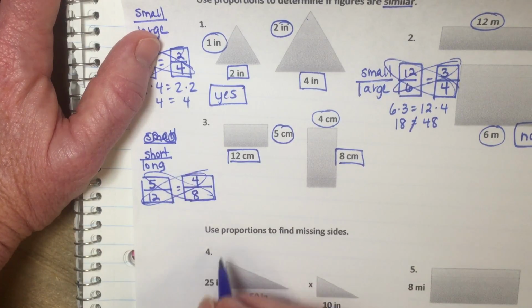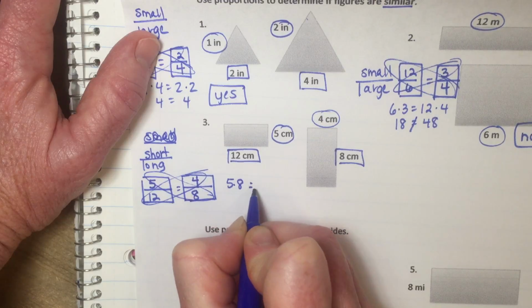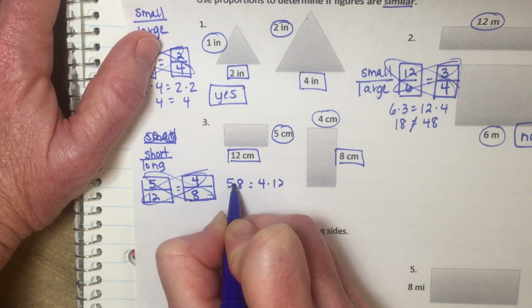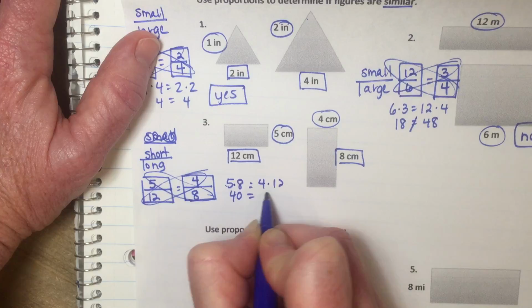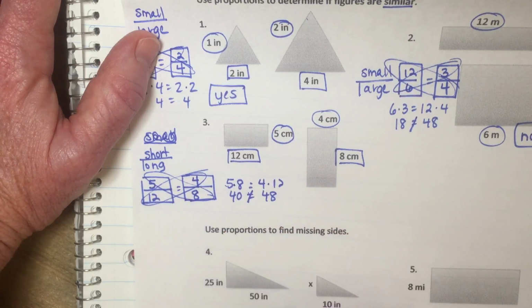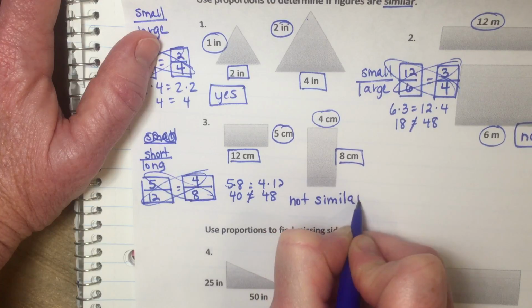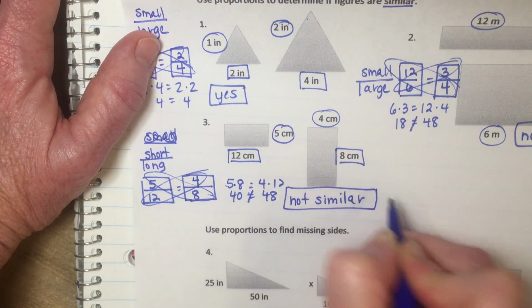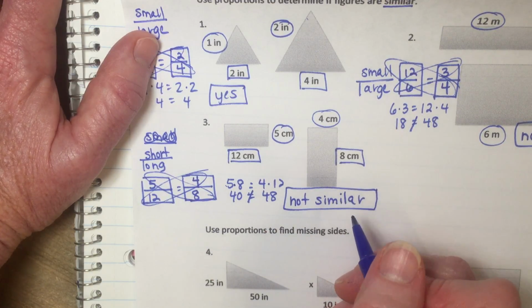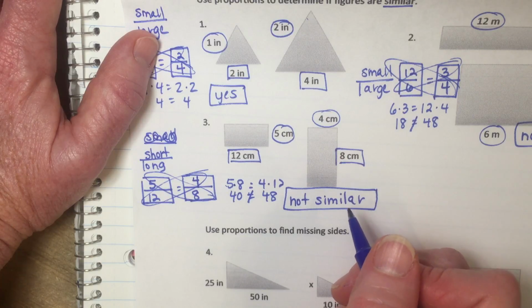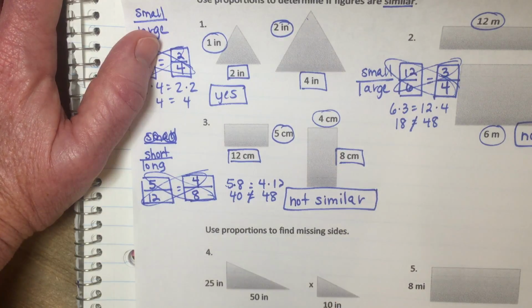Check their cross products. 5 times 8 and 4 times 12. Are these going to be the same? 5 times 8 is 40. 4 times 12 is 48. These are not equal. So again, these are not similar. They may look similar, but if their sides are not proportional, then these are not similar. So that's how you determine whether or not two figures are similar.